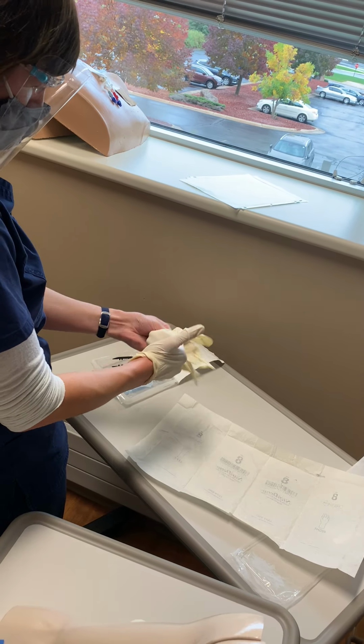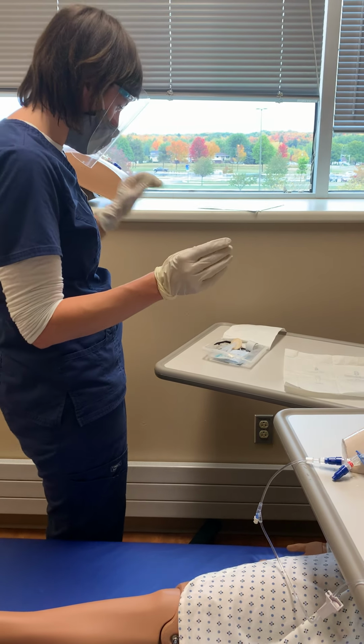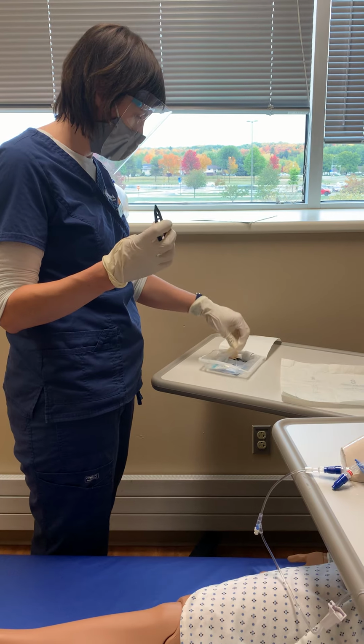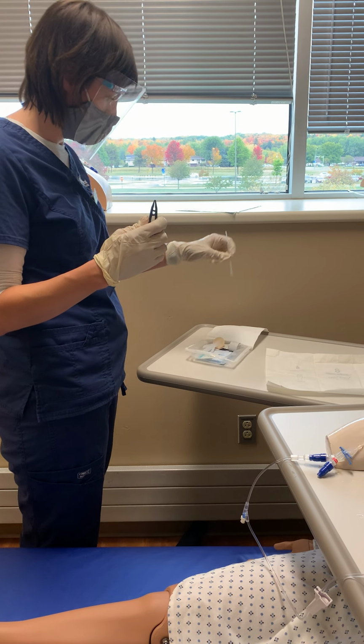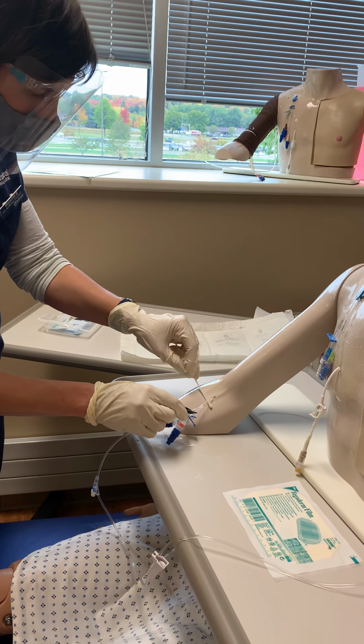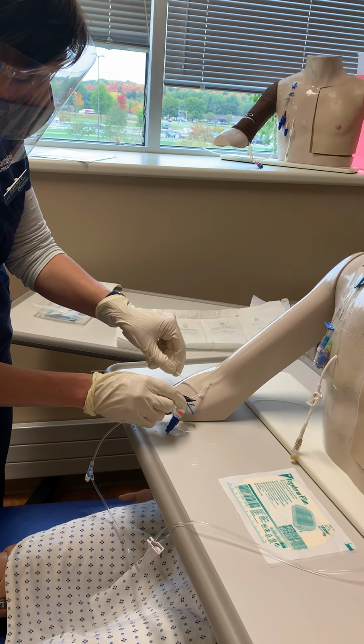I've assessed visually that there's no redness, no swelling, and after cleansing everything, I'm going to touch and check for warmth and tenderness. So I'm going to go ahead and just grab my tweezers first, and my alcohol swab, which is pre-soaked in the alcohol, and I'm just going to hold here, and I would clean up any sort of drainage from the site, like so.